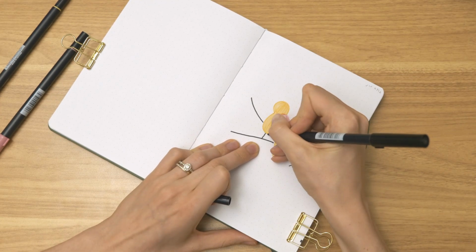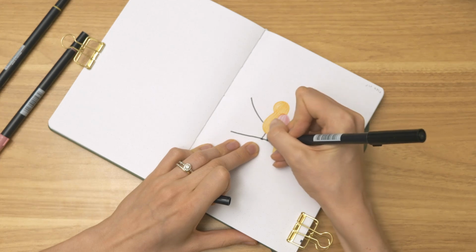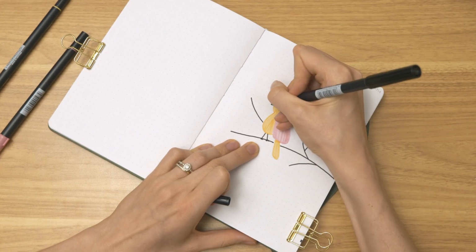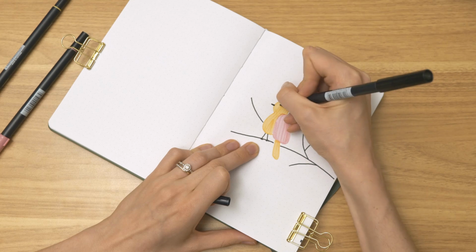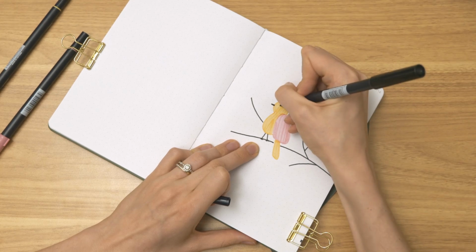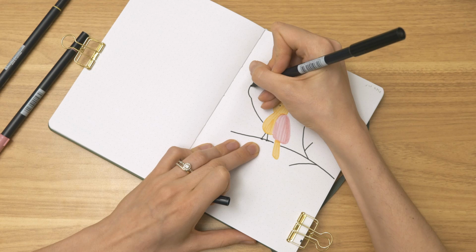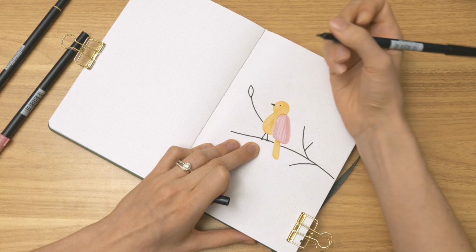I'm also going to add little legs to the bird, a beak, and an eyeball, just a dot. And then I'm going to add some leaves as well that are just going to get colored in with black.